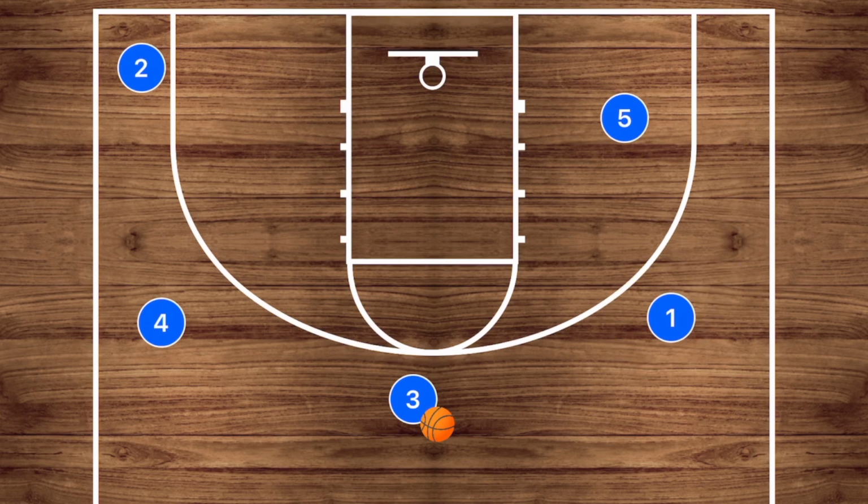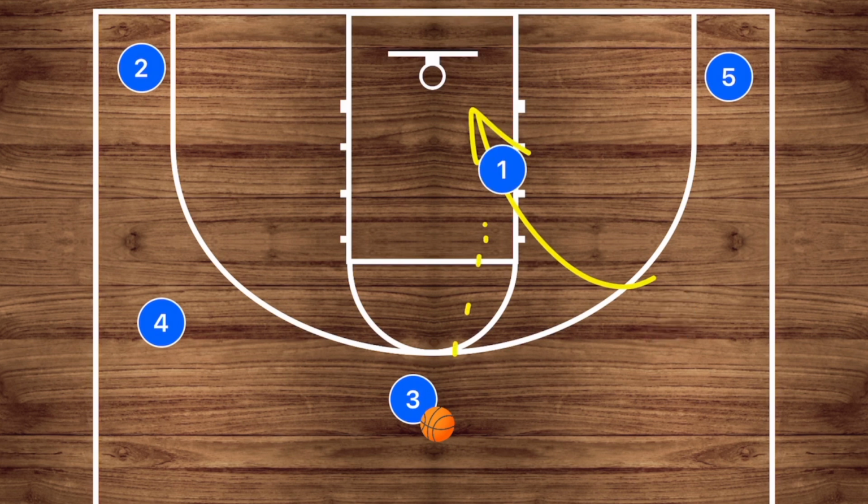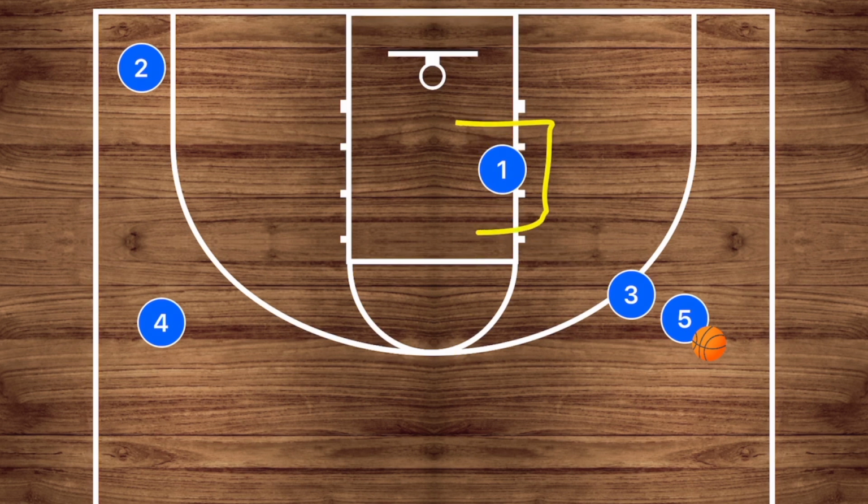He may be an option for the 3-point shot. If not, he's going to then cut through. Again, another option that we may have. But now we can run a set play out of this motion. Now, let's say player 1 is a fantastic shooter. He can have a symbol.